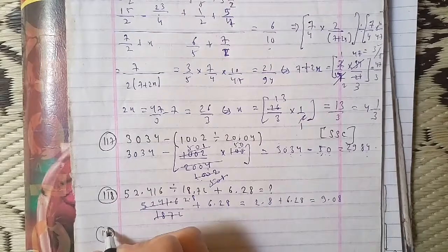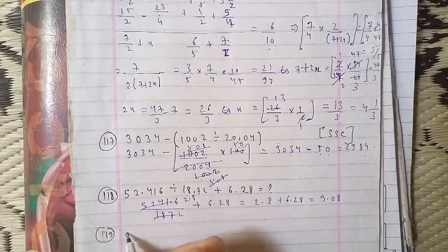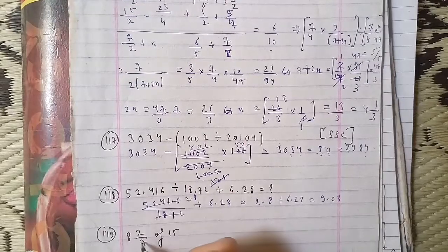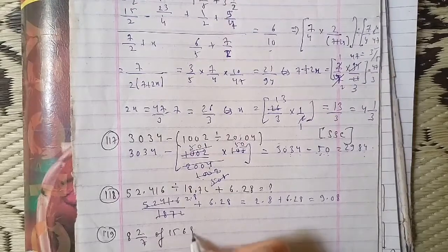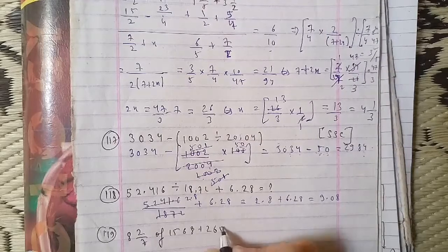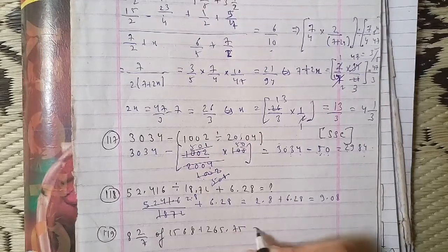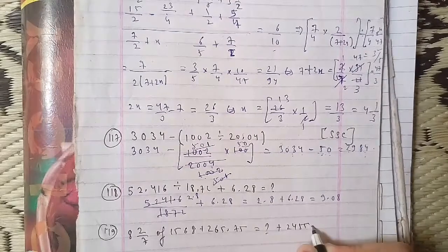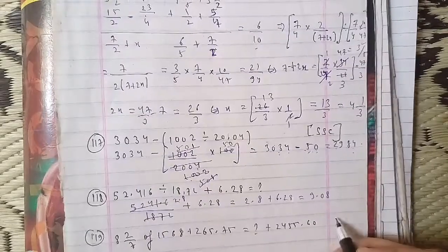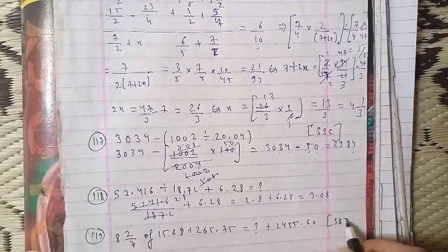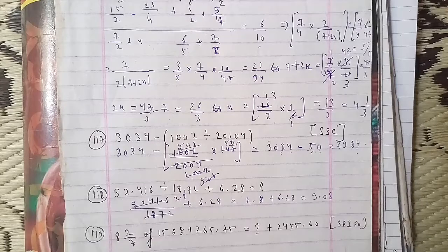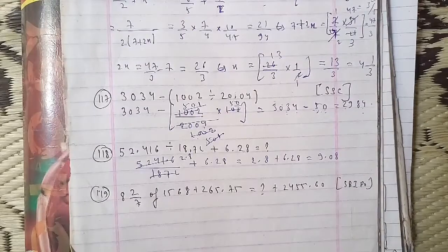The question is 8 2 by 7 of 1568 plus 265.75 equals question mark plus 2455.60. This was asked in the SBI PO question paper, and it is also important with respect to competitive exams.